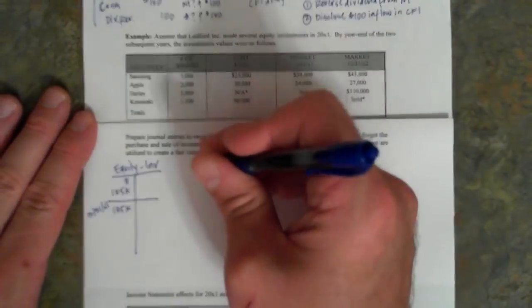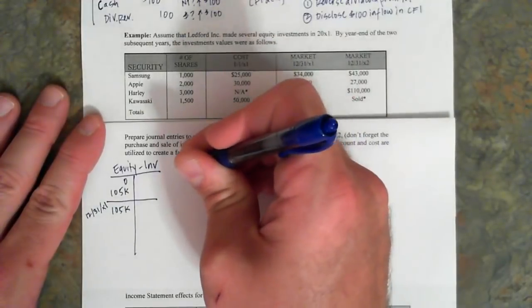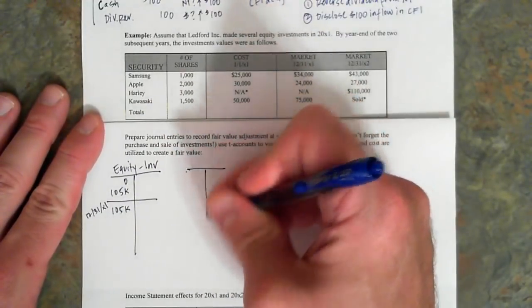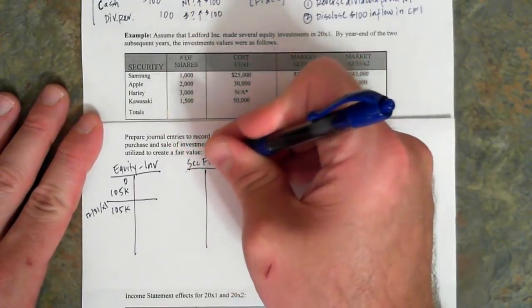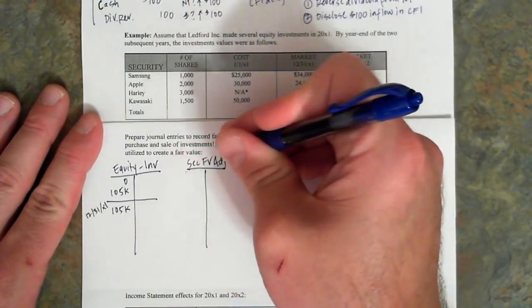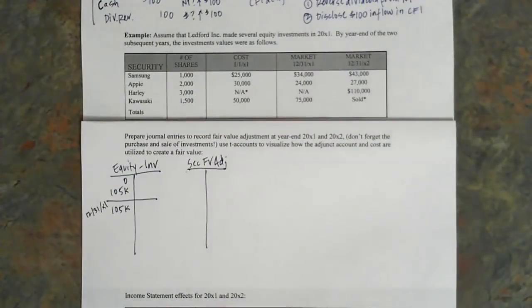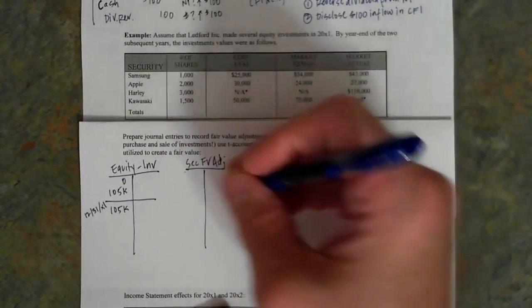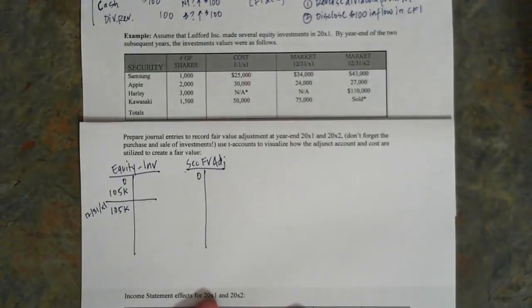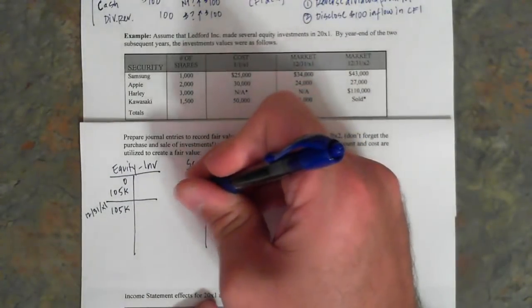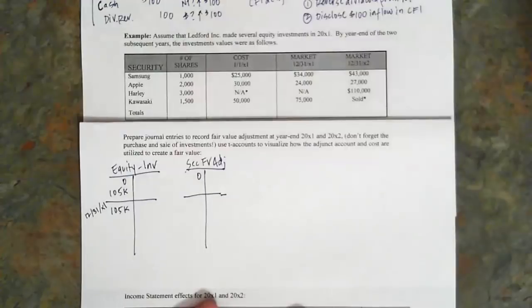Now, the security fair value adjustment account is what I would draw up next. Again, make it a little bit bigger because we're going to cover 2 years with this and just see how it flows from year to year. We have that account, and of course it starts at 0 because we had no equity securities there. It will have a balance at the end of that first year, but we're not sure what it is yet.